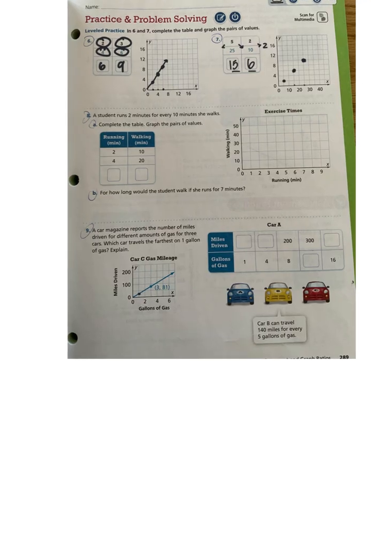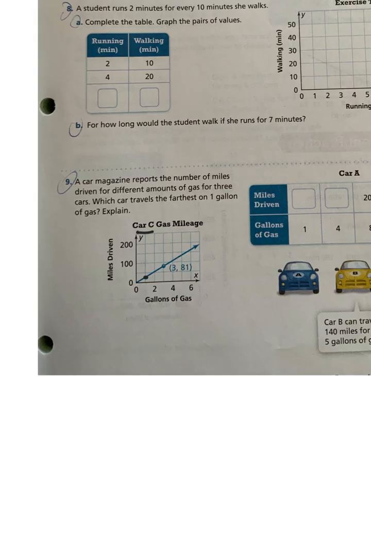So for number 9, we know a car magazine reports the number of miles driven for different amounts of gas for 3 cars. Which car is farthest on 1 gallon of gas? So we know that for car C, it has 3 gallons of gas for every 81 miles. So we can take 81, divide that by 3, and that gets us to 27. So it drives 27 miles on 1 gallon.